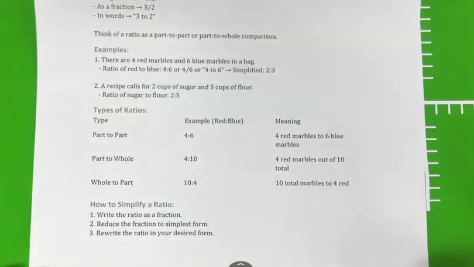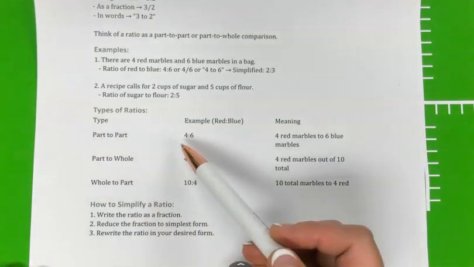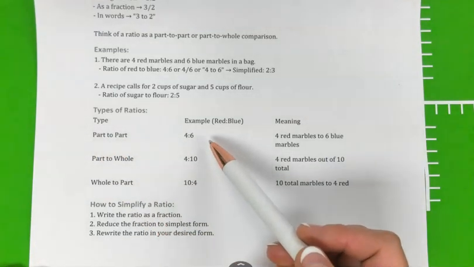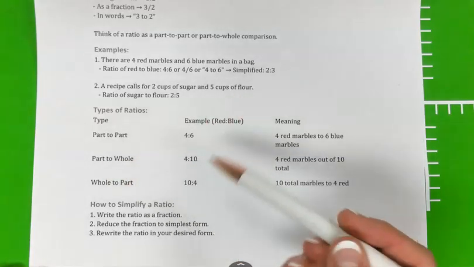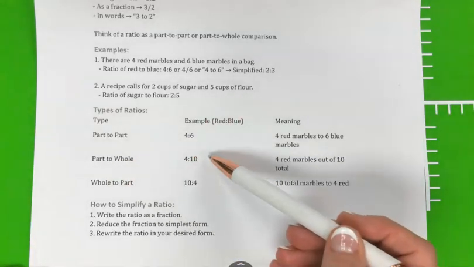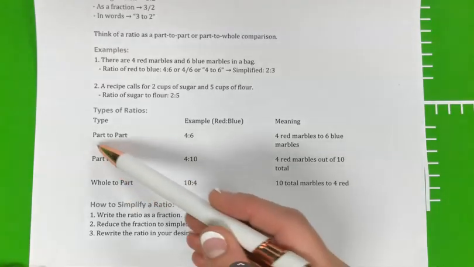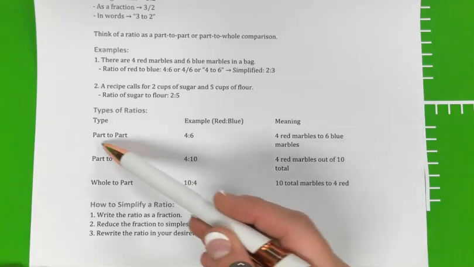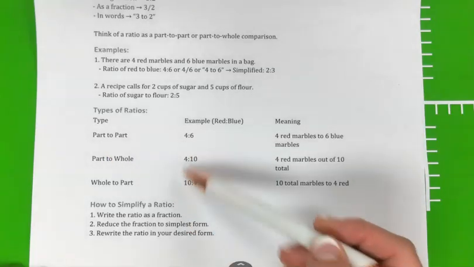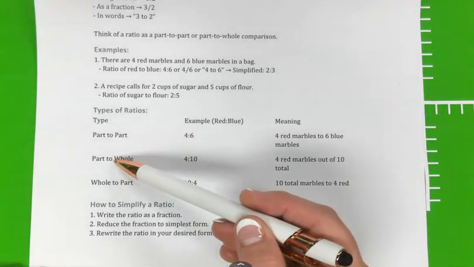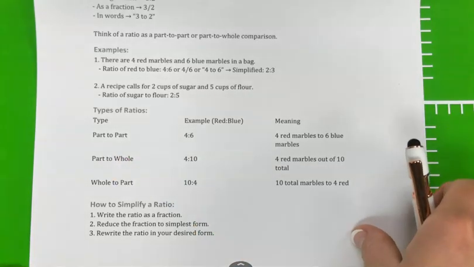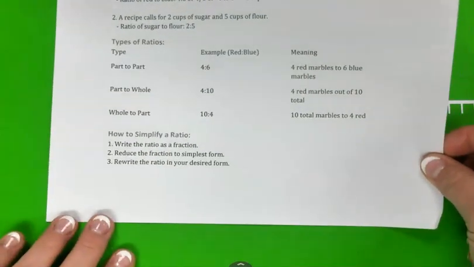And so different types of ratios. You have part to part, like 4 marbles to 6 marbles in the bag. Part to whole, which would be 4 marbles out of the 10 total in the bag. Or you can have whole to part, 10 to 4. So whatever is listed first in this wording is what's going to come first with your numbers. So the "to" separates them, and if you just follow the order, you should be perfectly fine.